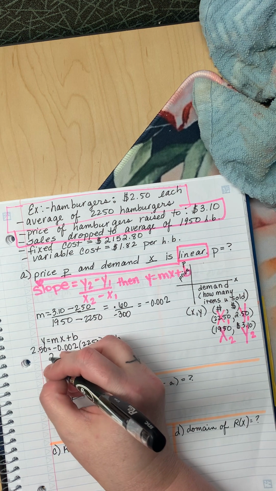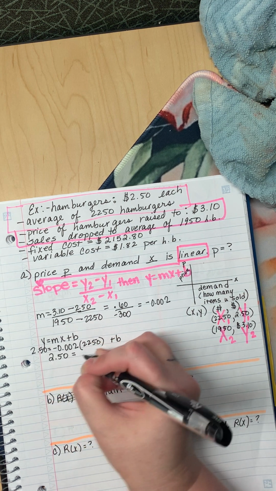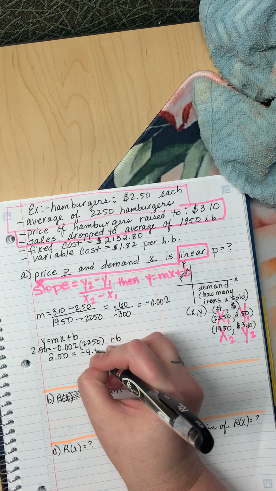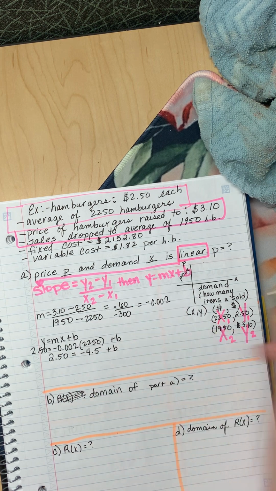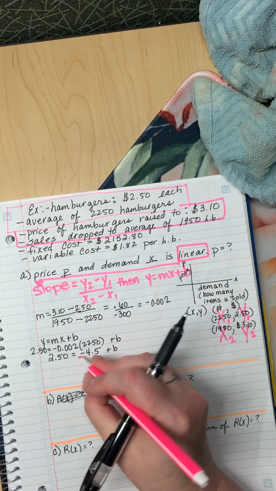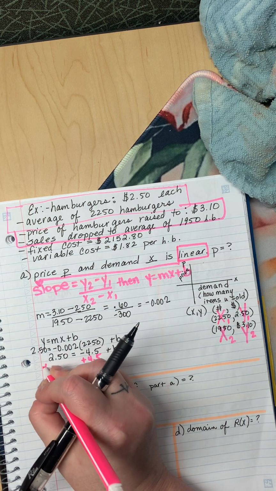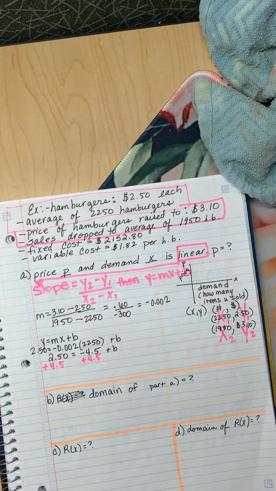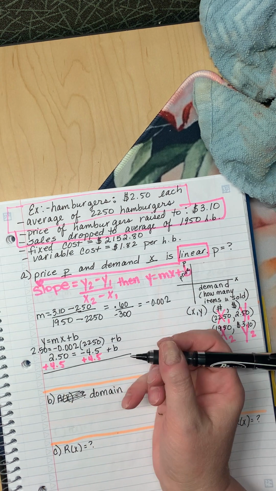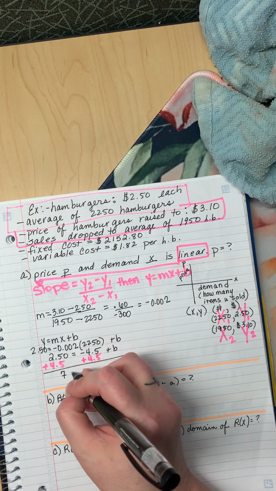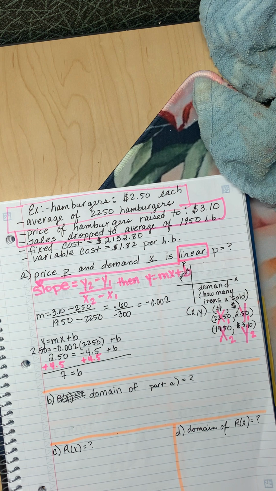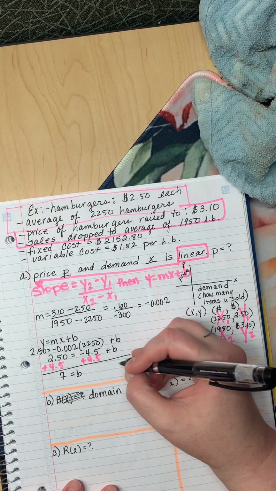Okay, so this gives me 250 equals negative 4.5 plus B. And then get B by itself by oppositing that negative 4.5. And when I do, I get 6.7 equals B. Okay, let's throw it into the equation.